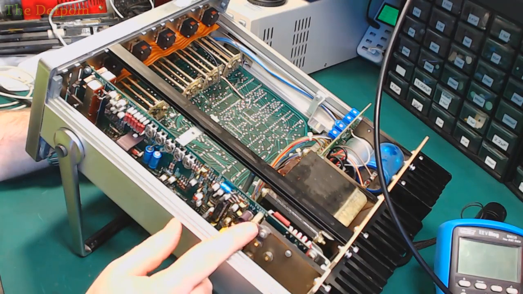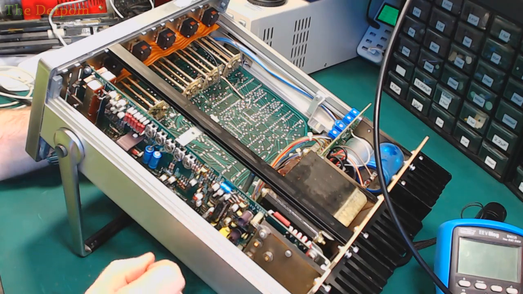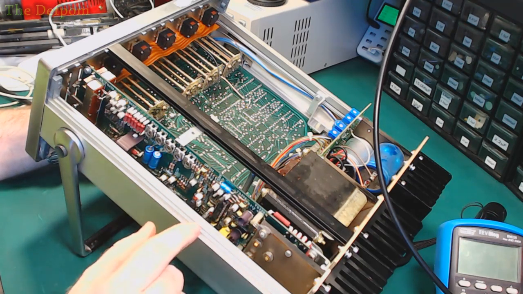So it could be a bad transistor on this board here. It could be when these chips are bad. This chip here is marked 0012.